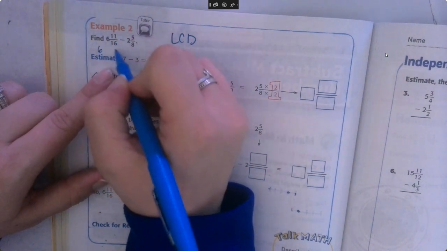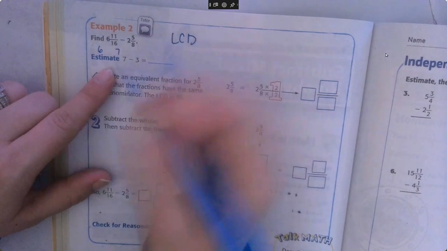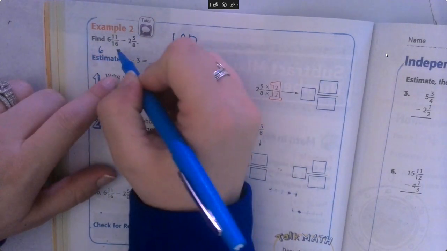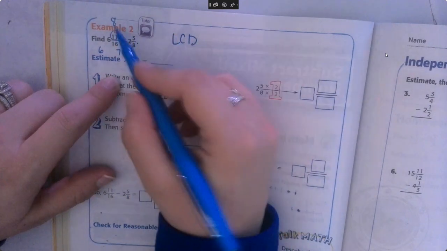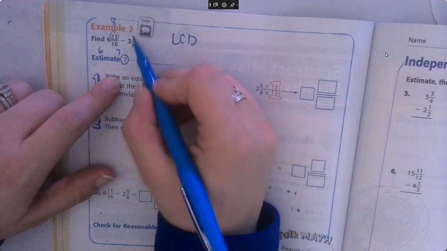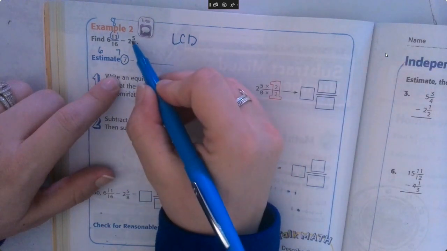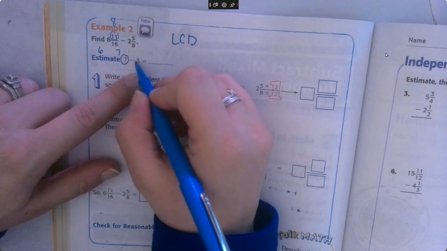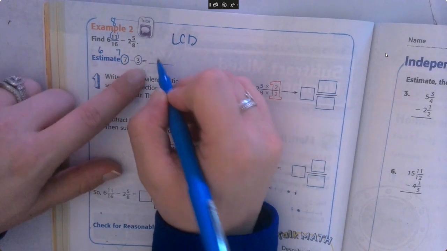You can think about it's either 6 or 7, and you have 11 out of 16. Half of 16 would be 8, so you're going to round up, right? We're over half, so we'll round up to 7. And then we have 2 5/8. Again, half of 8 would be 4. 5 is more than 4, so we'll round up there as well. 7 minus 3 is 4.